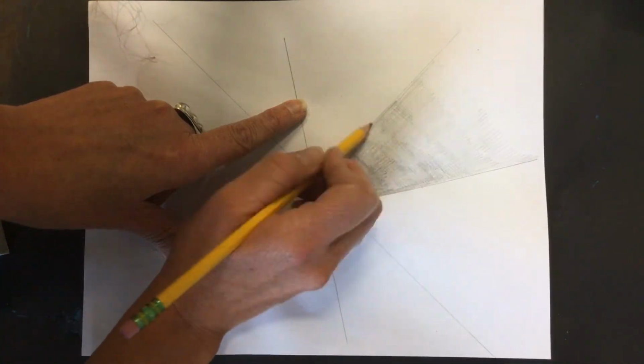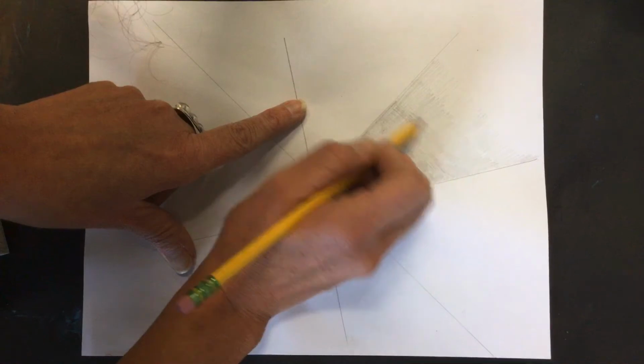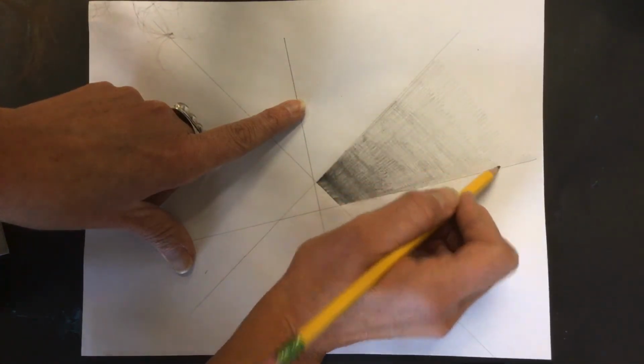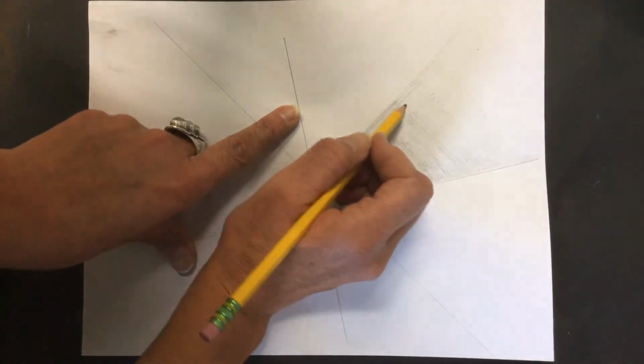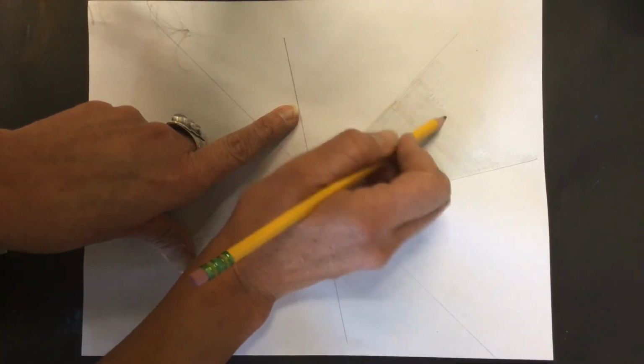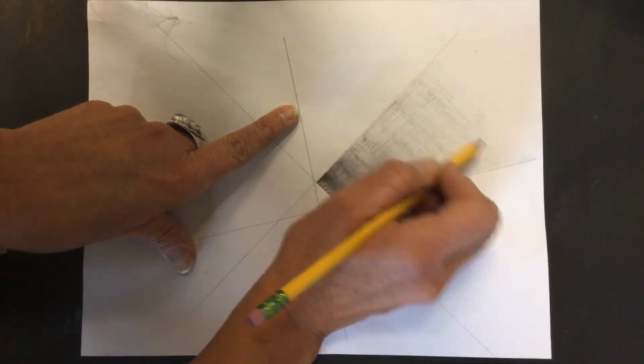And remember, this is all about practice. So if you're feeling frustrated, if you start to feel like, oh man, this is taking forever, it's okay, because that's what practice is all about, and making mistakes and having to go back and rework it and fix it and all of that.